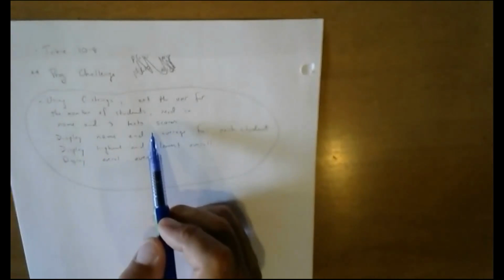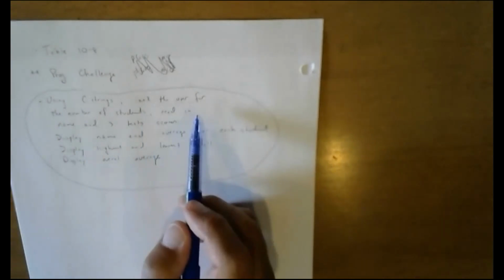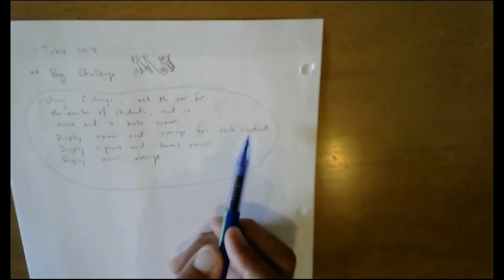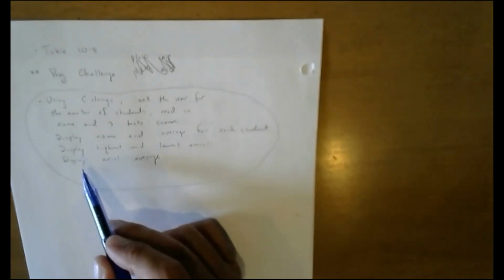But here's what I want you to do. I want you using C strings. Using C strings, ask the user for the number of students. Okay, 5 students. Read in the name and the 3 test scores for each student. And again, we're using C strings for this, right? Display the name and the average for each student. Display the highest and lowest overall. And display the overall average for the number of students times 3 tests.